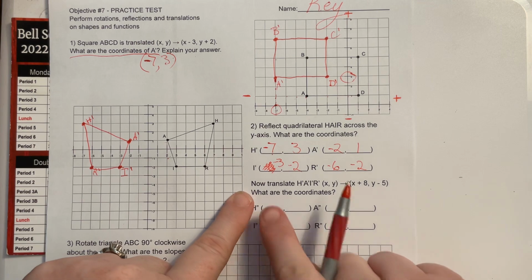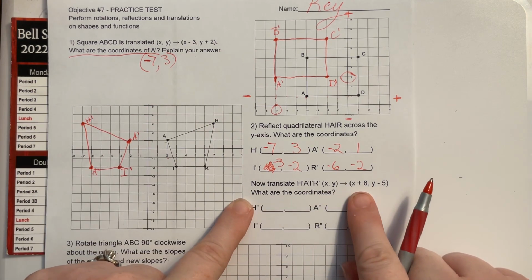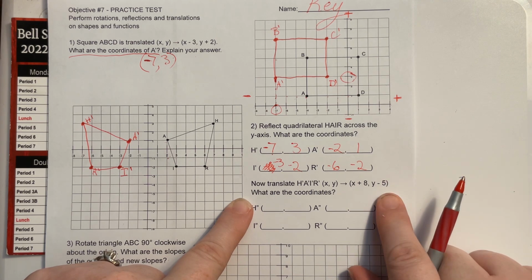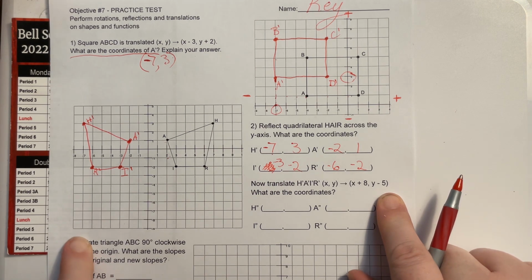All right, now we're going to translate it just like we did up here. We're going to translate it. We're going to go +8 and down 5. Go ahead, try to translate this on your own. Pause me. Let's see if you get it right.